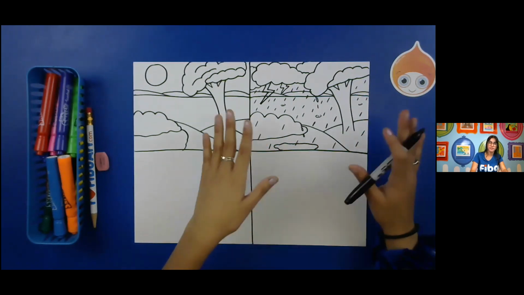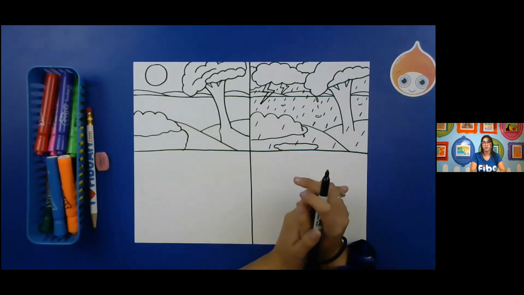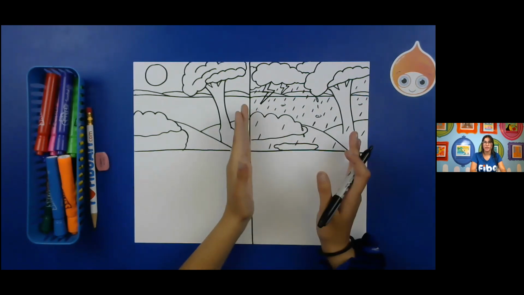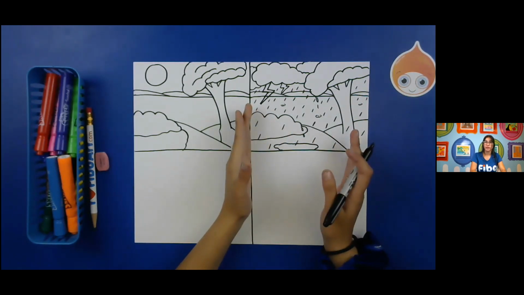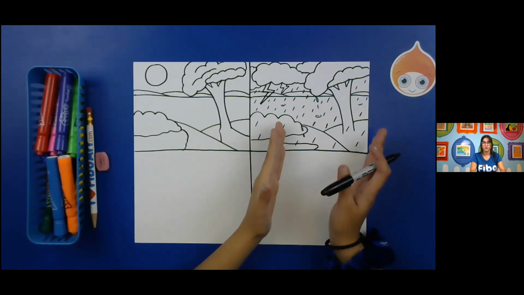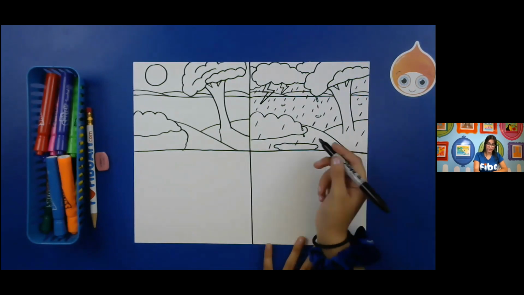You can just stick to one style. I'm showing you a little bit of both, so that way if you usually like to draw more realistic, you can get a feel for how you would do that with rainy weather, or if you like to draw a little bit more cartoony, then you can see how you would be able to do that with rainy weather. Okay, so back to my puddle.